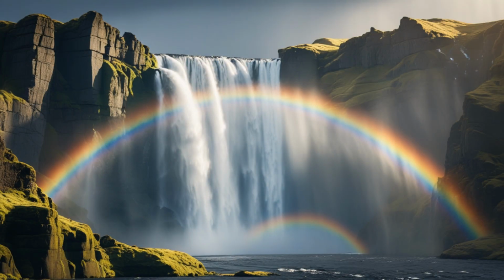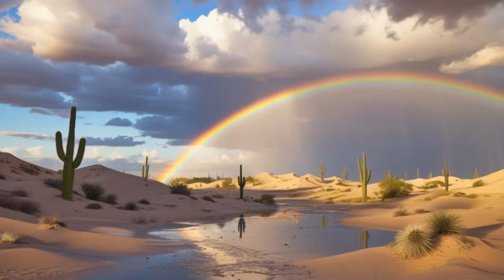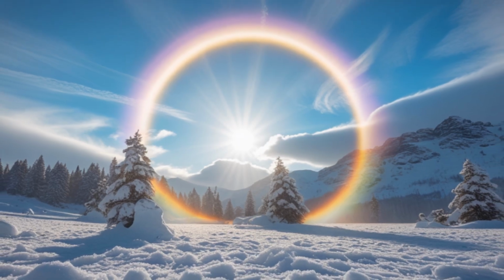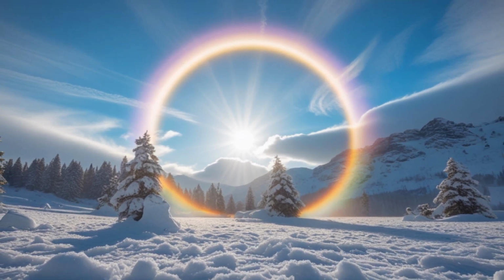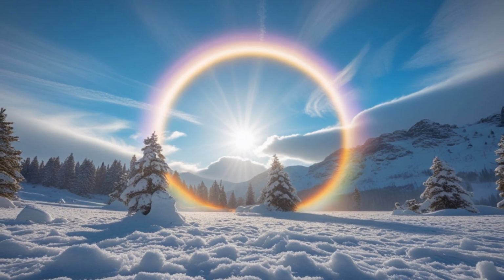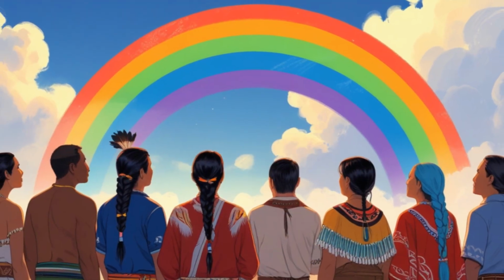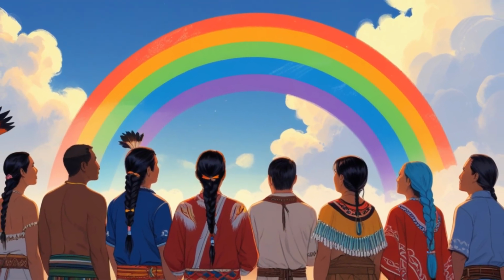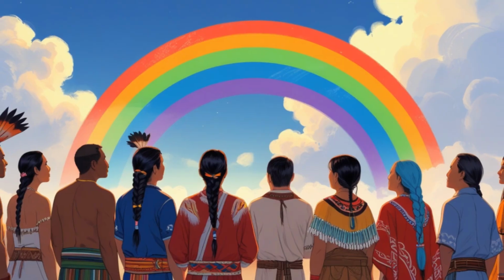Rainbows aren't just limited to rainy afternoons. In Iceland, you can spot them near waterfalls. In deserts, they can appear after rare downpours. In cold climates, ice crystals can create halo effects that resemble rainbows, even in snow. Different cultures also interpret rainbows in beautiful ways, from myths and legends to symbols of hope and unity.